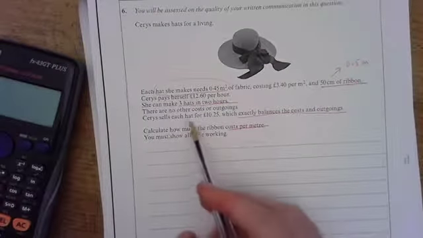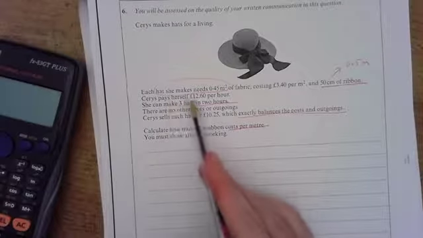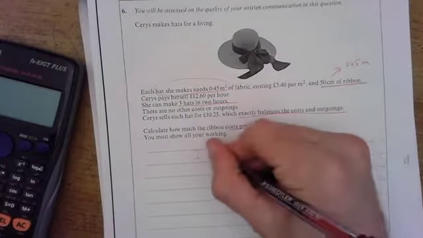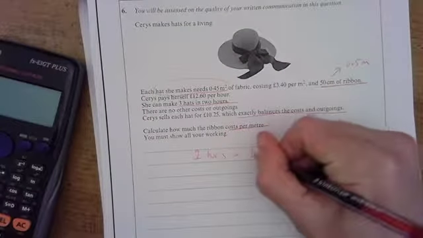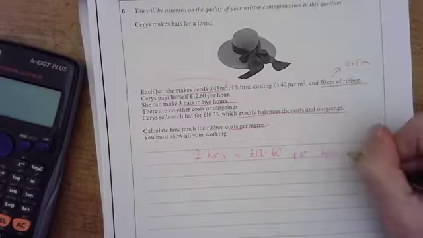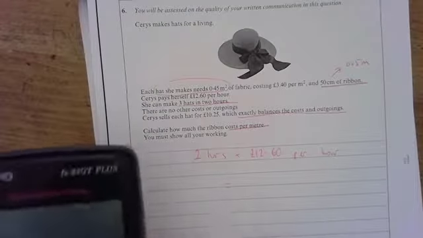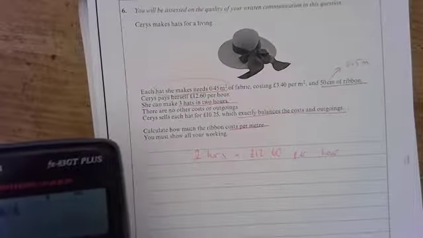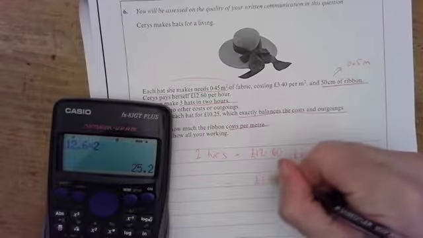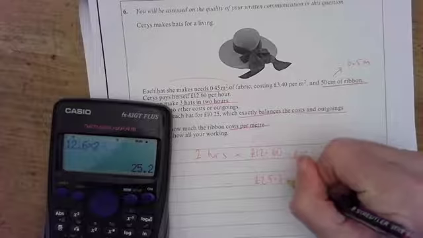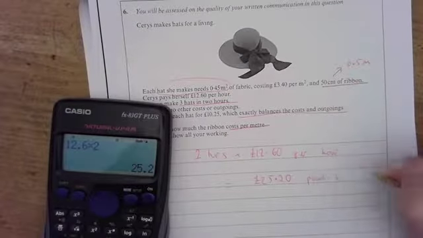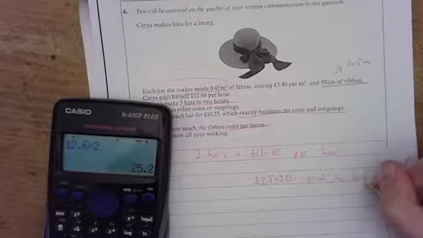It says there are no other outgoings. She pays herself £12.60, so she works 2 hours. 2 hours times by £12.60 per hour will tell me exactly how much she earns. You could do this in your head, but it's probably worth using a calculator to double check you've got the right answer. So she pays herself £25.20.